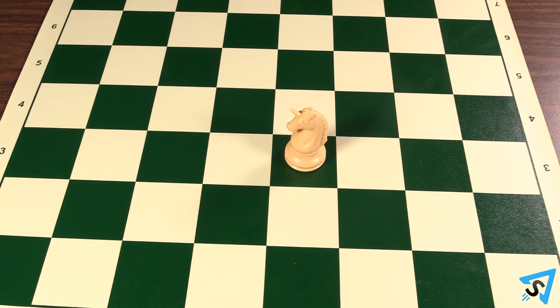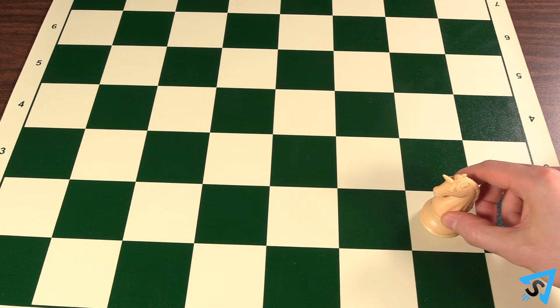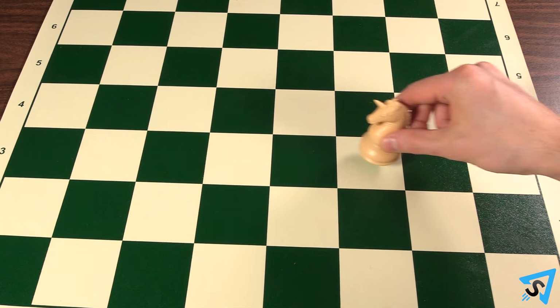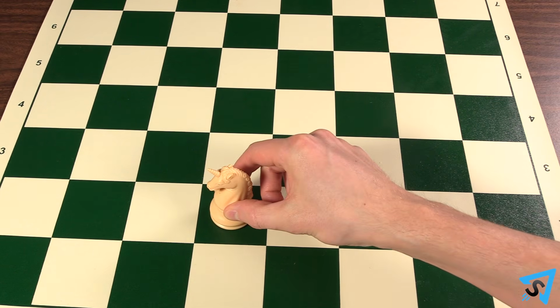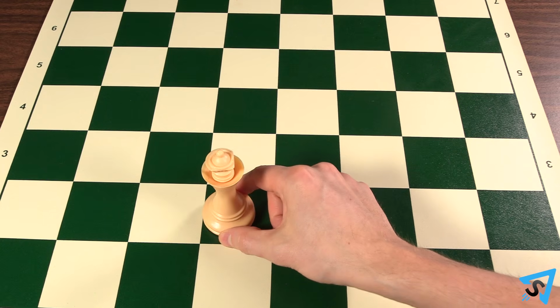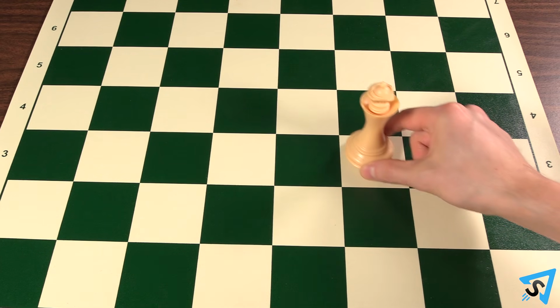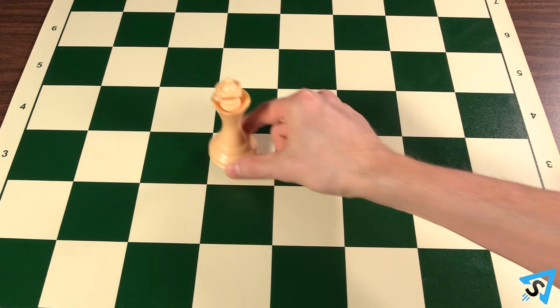The unicorn jumps like a knight, or jumps 3 squares in one direction, then 1 square at a right angle. The dragon combines the jumping moves of a knight with the sliding moves of a queen.